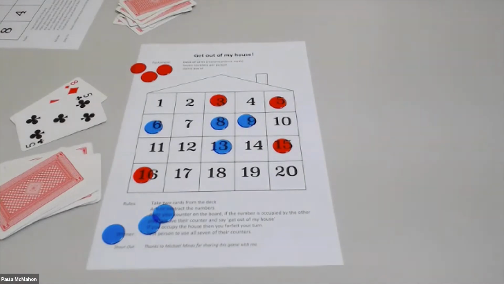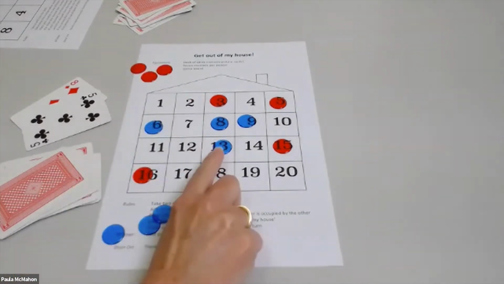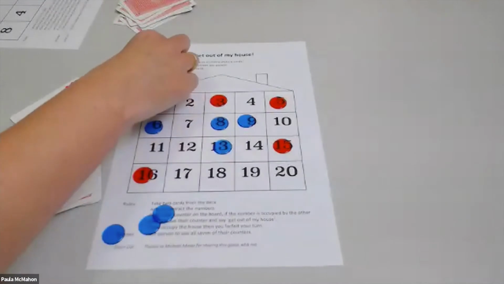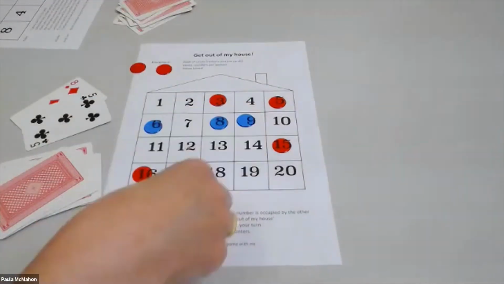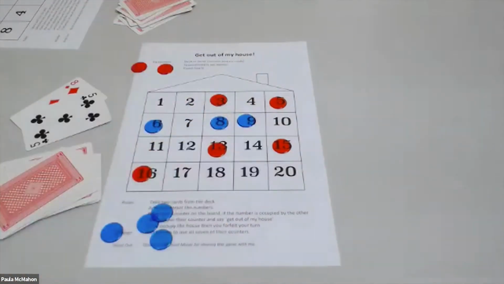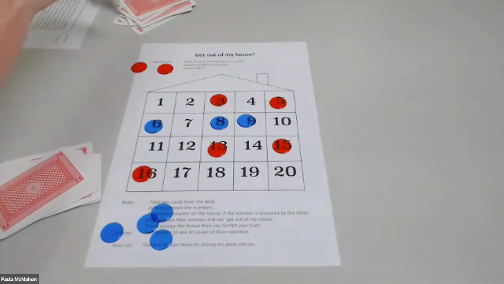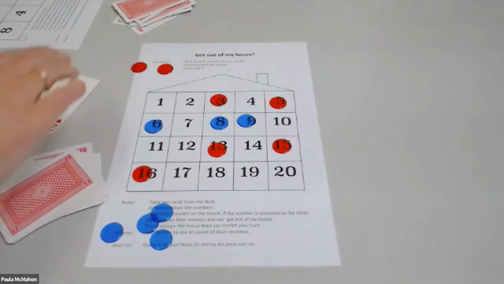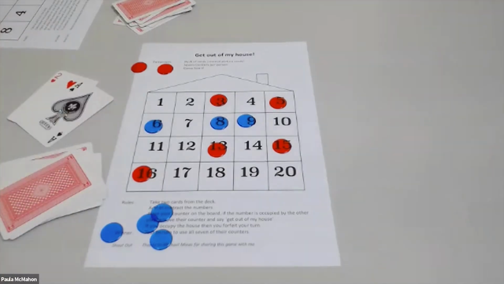Now, this is great. I love it when this is happening because this is where the get out of my house comes in. 8 plus 5 is 13. And Robert is blue and he's got 13. And this is where I can say, get out of my house. And I kick him out of my house and I put my counter on 13. Okay, so that's the get out of my house bit. And we would keep going.